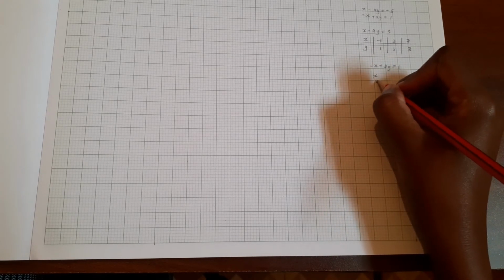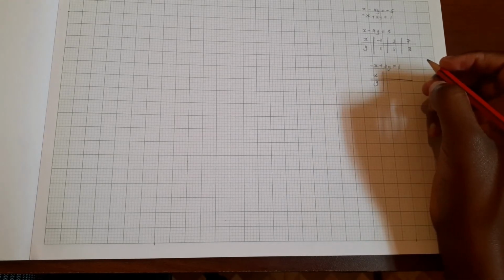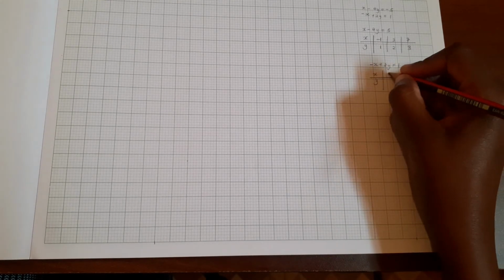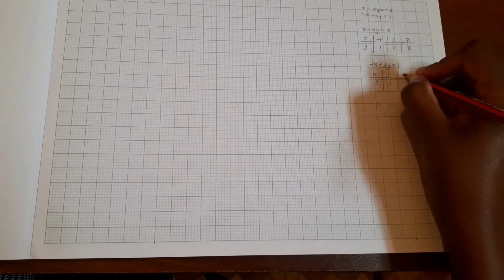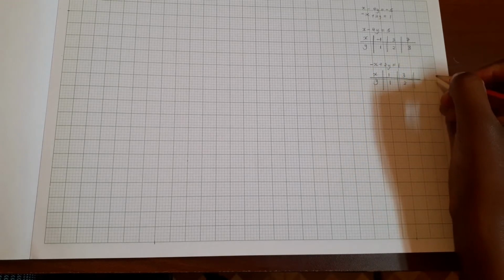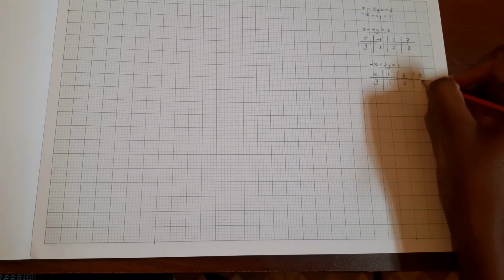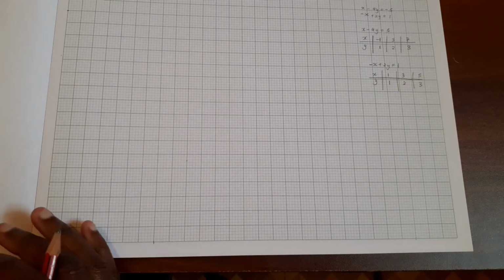Find the values of x and y. When x is 1, y is 1. When x is 3, y is 2. And when x is 5, y is 3. So we plot these points.